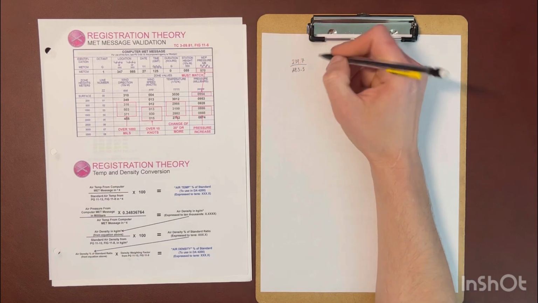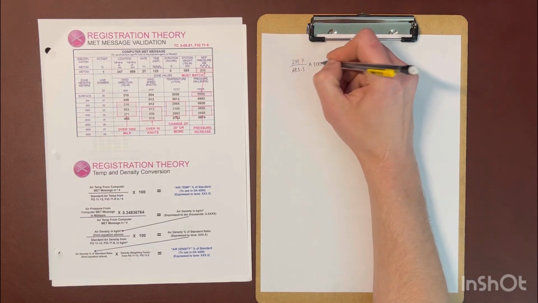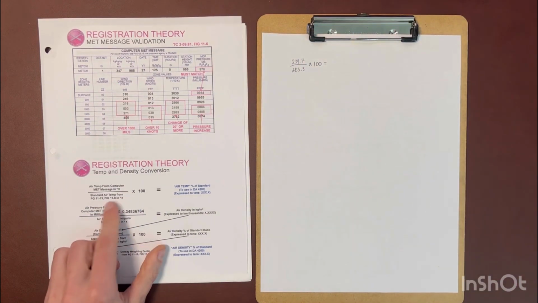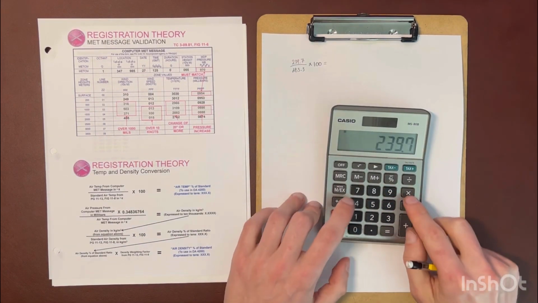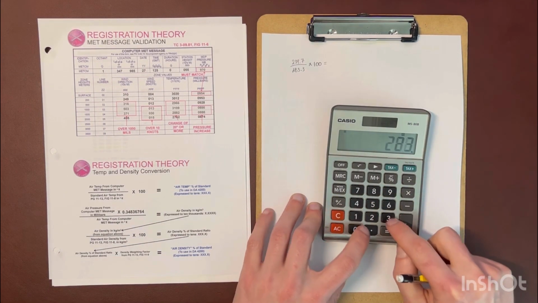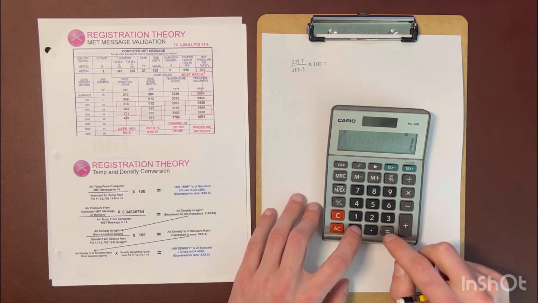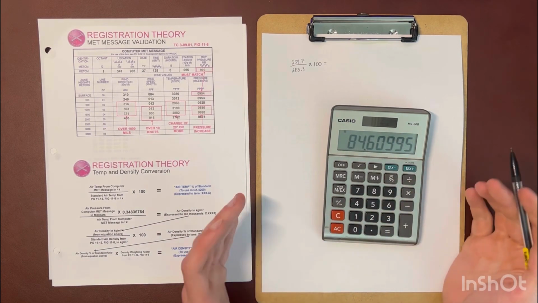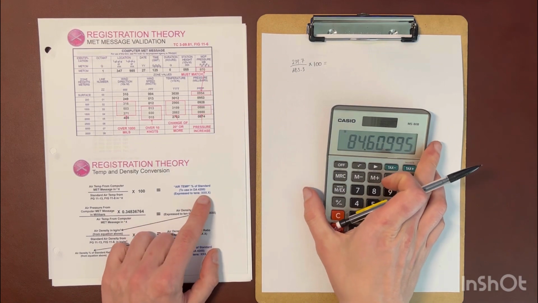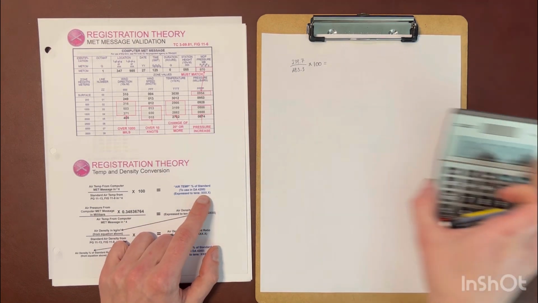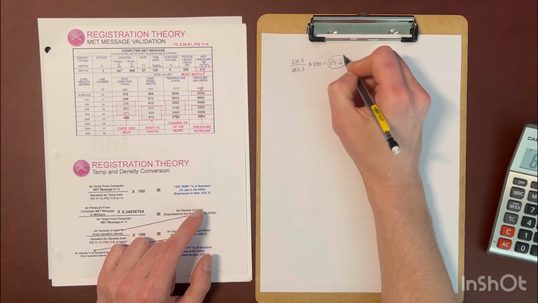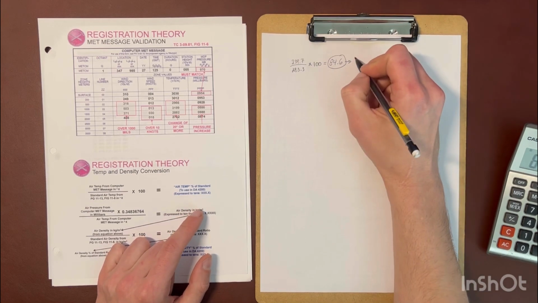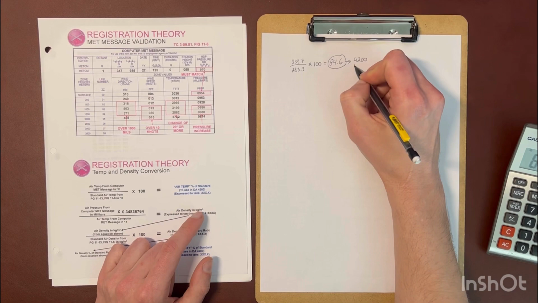Okay? I'm going to take that value, I'm going to multiply that times 100. That's the step where I'm at right here. So let's see here. 239.7 divided by 283.3 equals that number times 100, which is going to give me 84.60. And I see I expressed this to the nearest tenths, so it'd be 84.6. And that is the answer I'm going to use for my 4200 air temp.